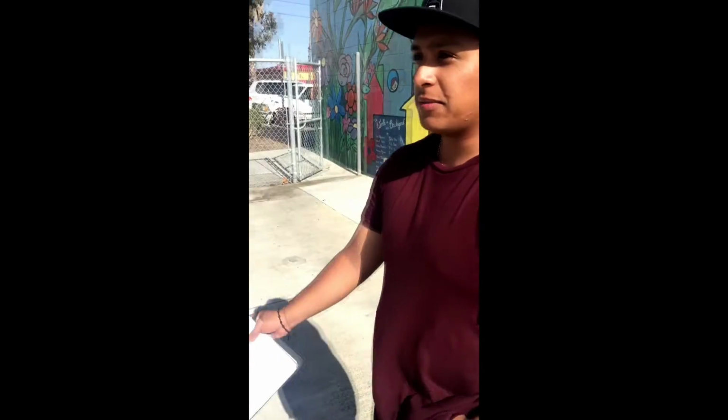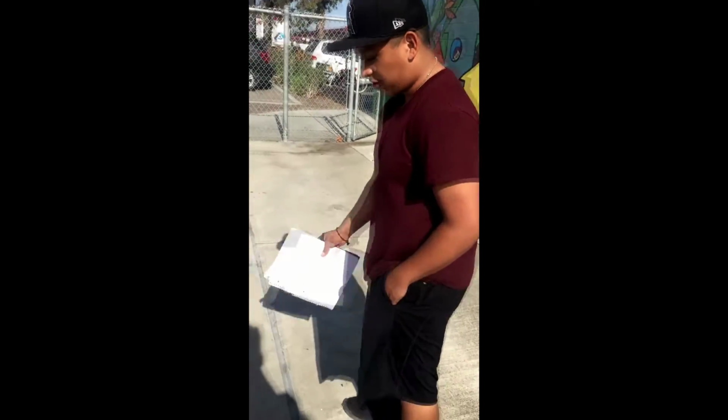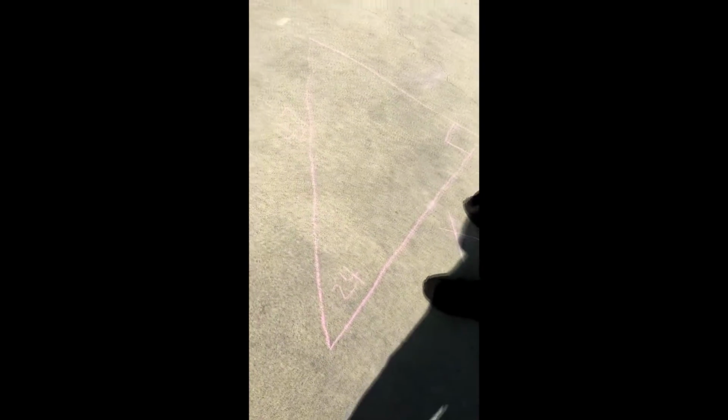Hi, my name is Frankie Gutierrez, and I'm going to be finding the missing side using SOHCAHTOA. So what we have here is a right triangle. The axis adjacent, we're trying to find the opposite side, and the hypotenuse is 87. So then right now I'm going to draw the triangle out.